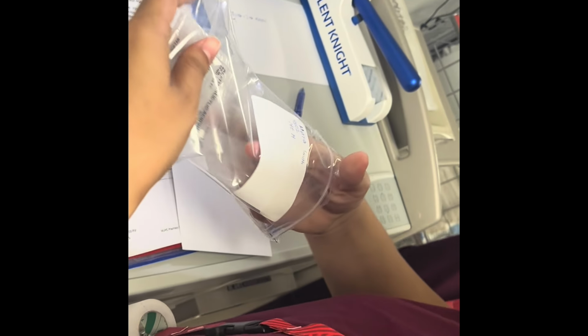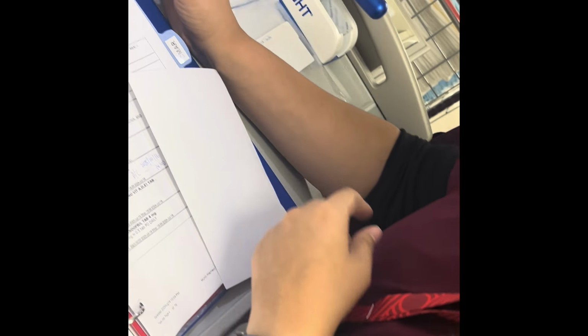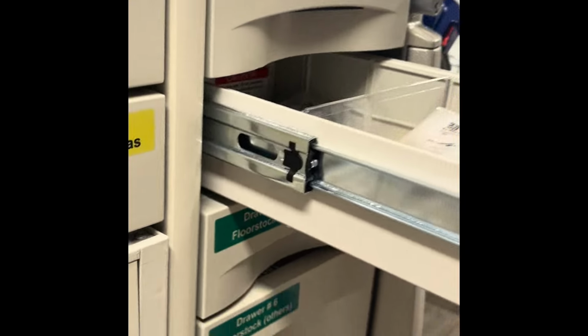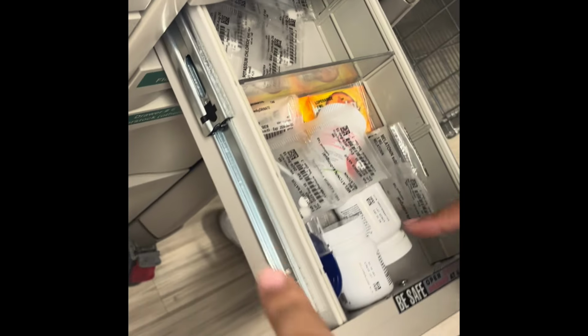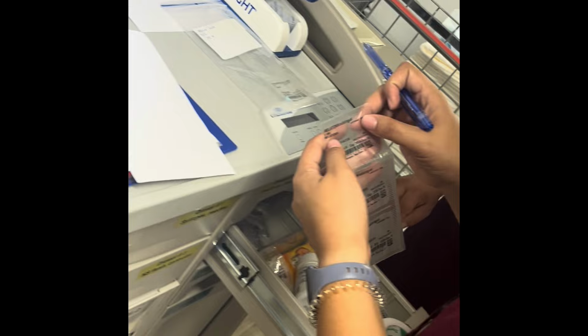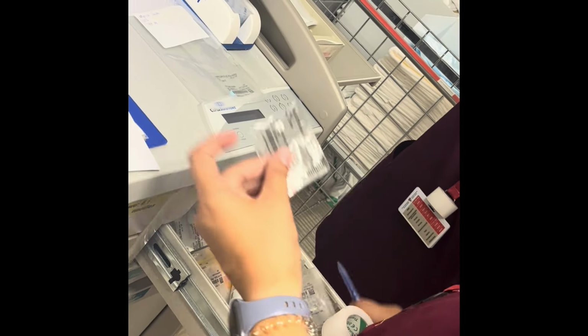Here, if we go in our medications, we're gonna look from. Actually, melatonin is a stock med, so I won't find it in here. Senokot is also a stock med, so I will find it. Our stock meds are, look, if you see it says floor stock. If we open it, there's a bunch of medications here that are stock meds. It's Tylenol, Senosides, melatonin. So I need 3 milligrams, which is 1 tablet. So I'm going to get 1 tablet.